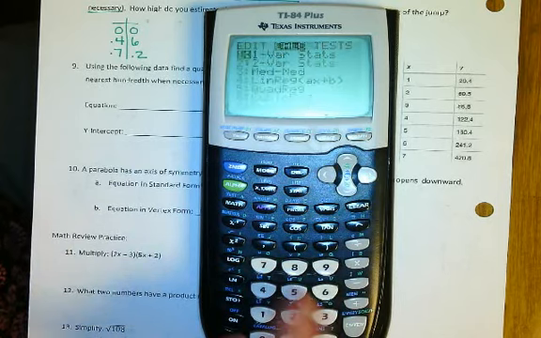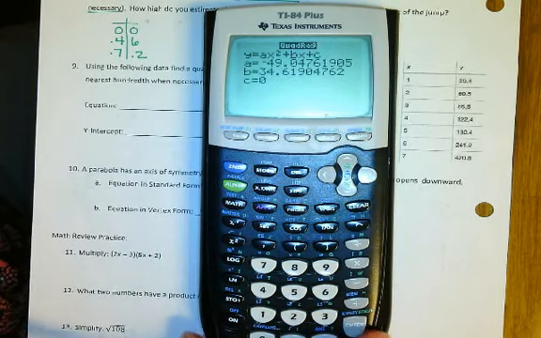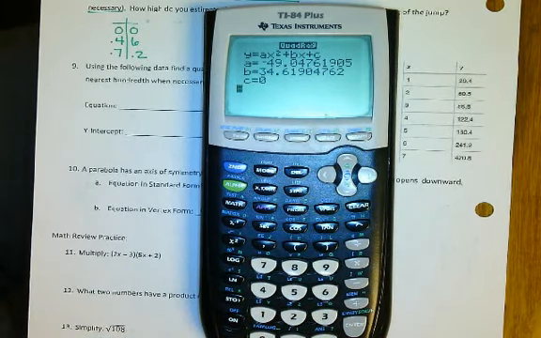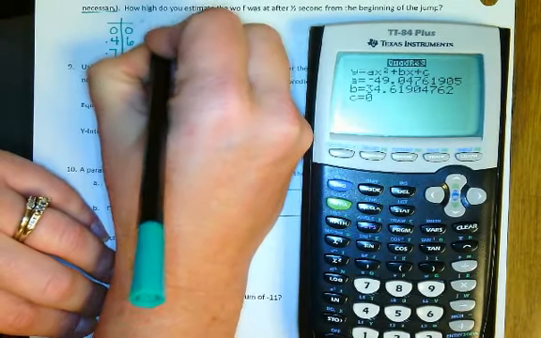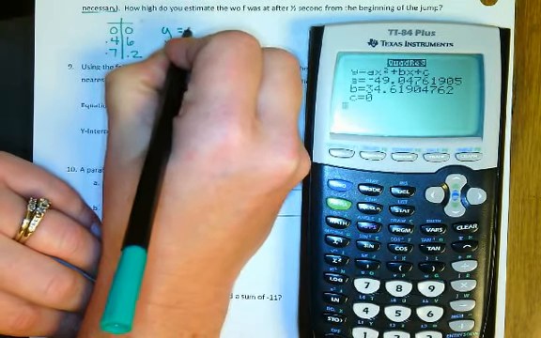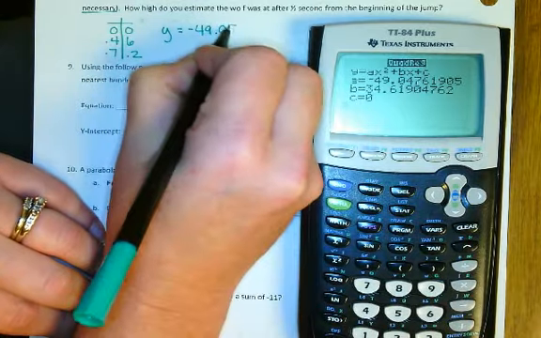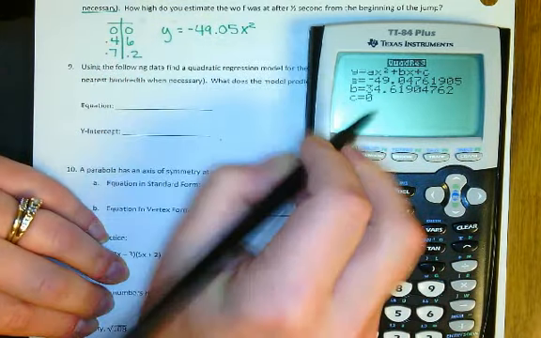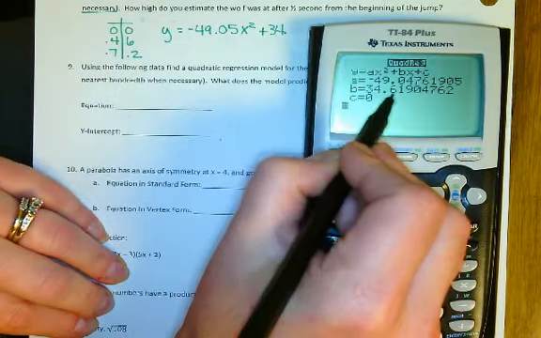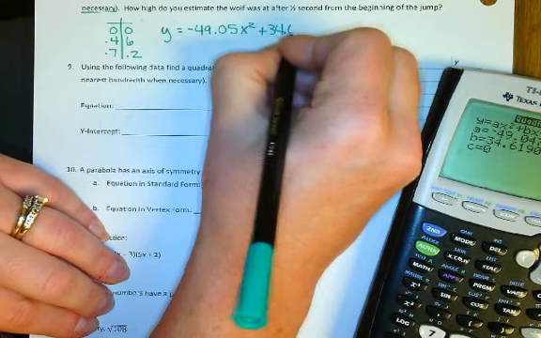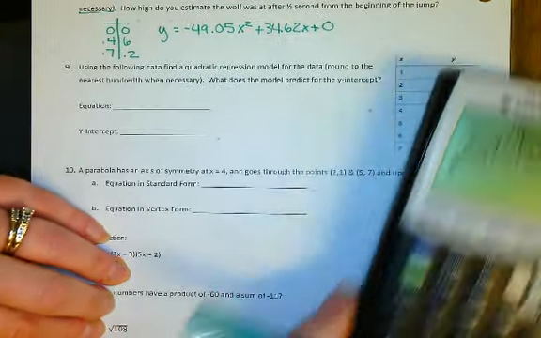Alright, so stat calc, we're doing quad reg this whole time. Make sure you're doing a quad reg, not a lin reg or quad. Alright, and that's my equation. So here, I'm going to round to the hundredths. So y equals negative 49.05x squared plus 34.62x, and then there's not a c value, so plus 0.